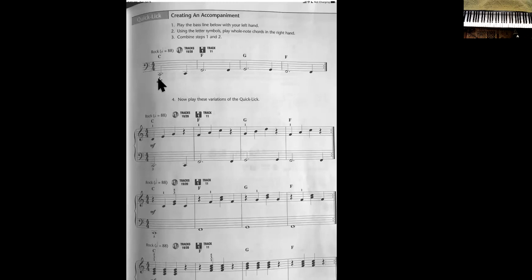So once again, this exercise of creating an accompaniment uses primary chords. If you don't want to play chords yet, you can just do C, C, C, F, F, G, G, F, F, C. If you want to improvise, you can just use this one note, but make the rhythm very interesting.